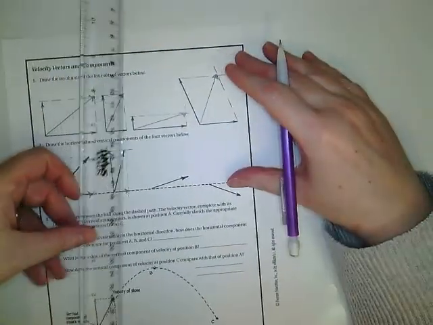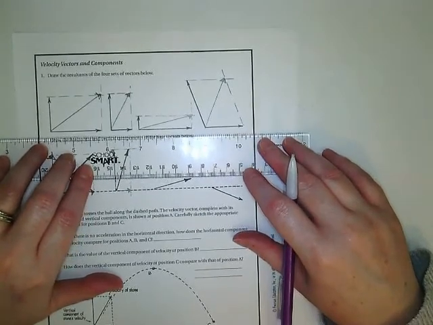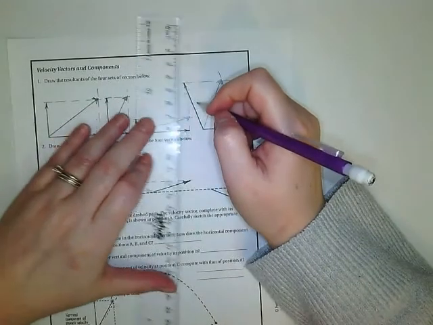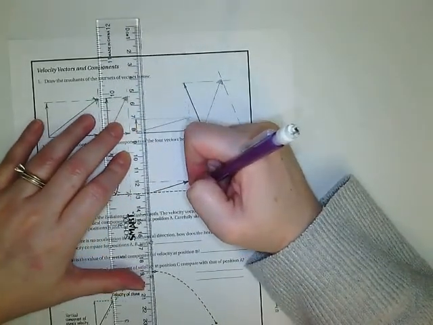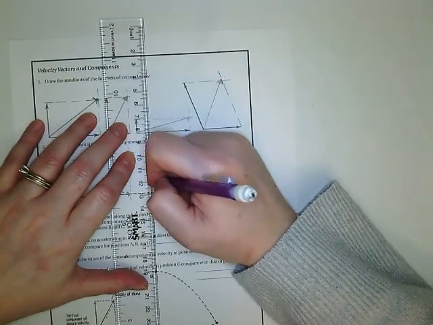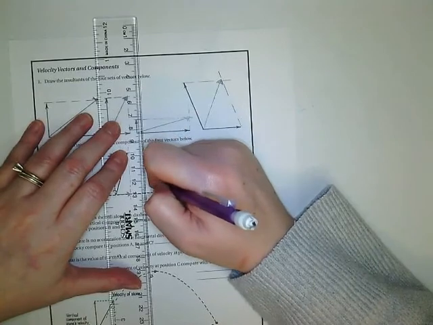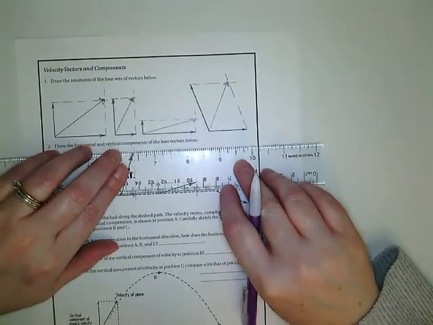All right, the next one. It's my horizontal component. It's one of my verticals. Here's my other vertical. So here's my vertical component, and here's my horizontal component.